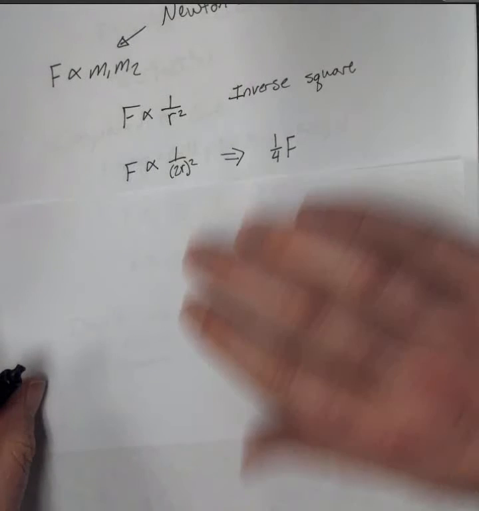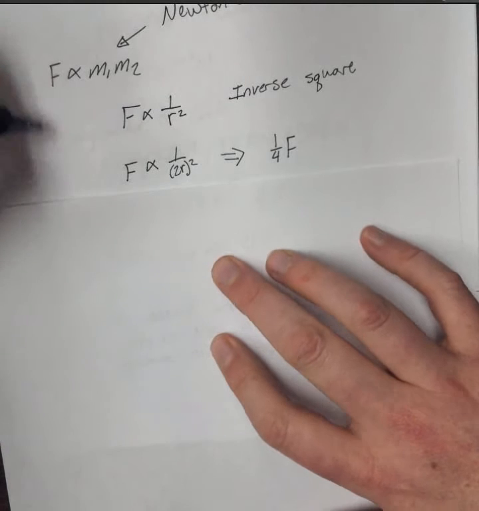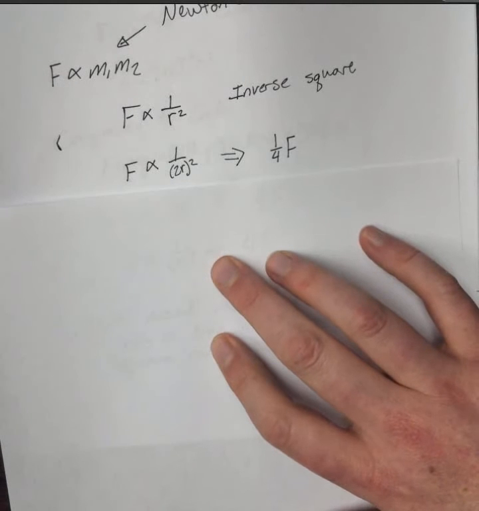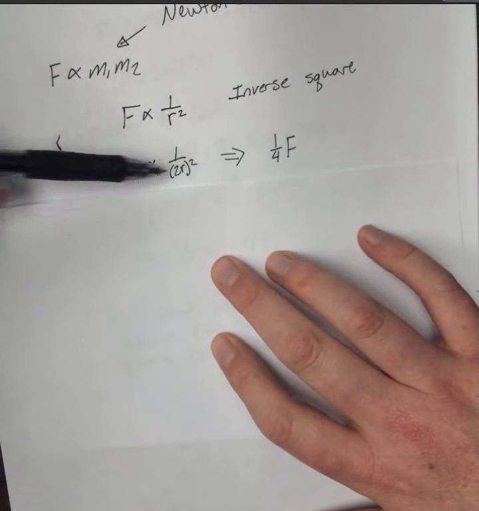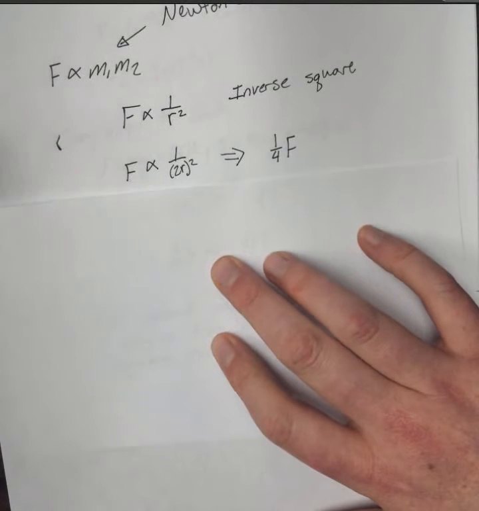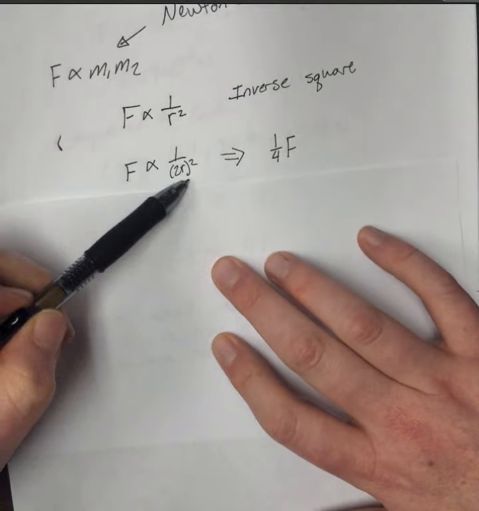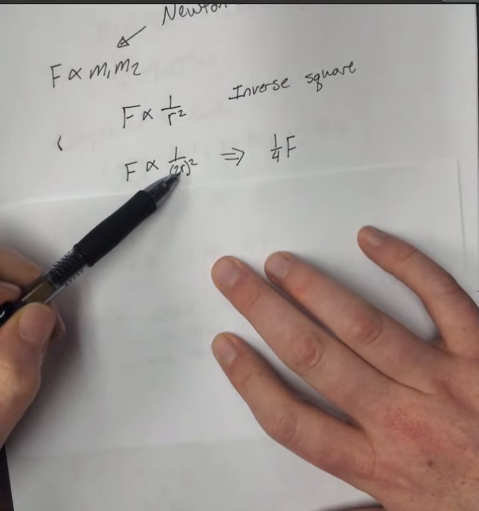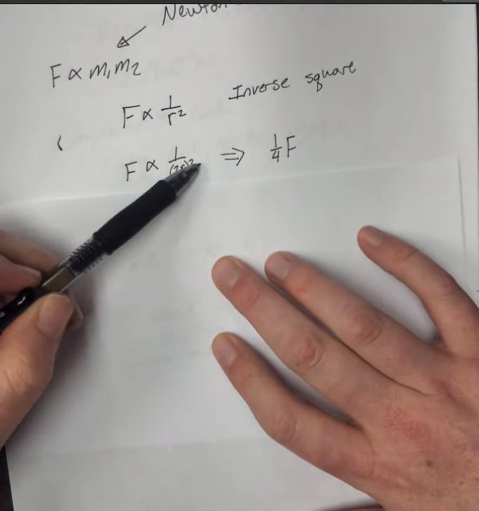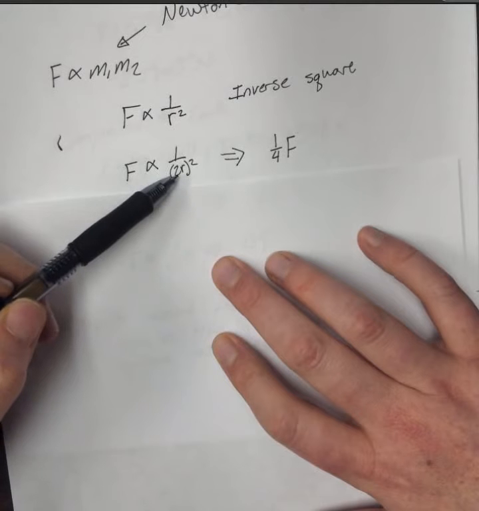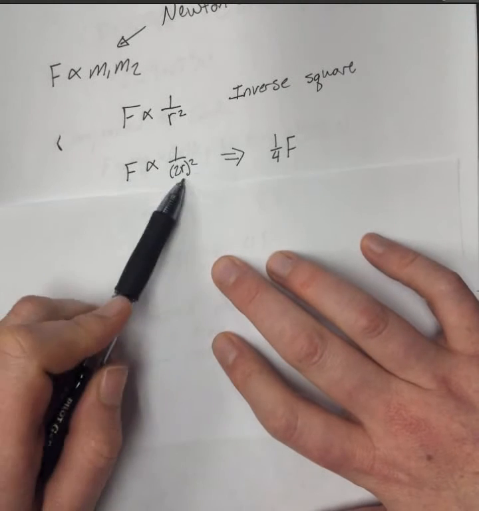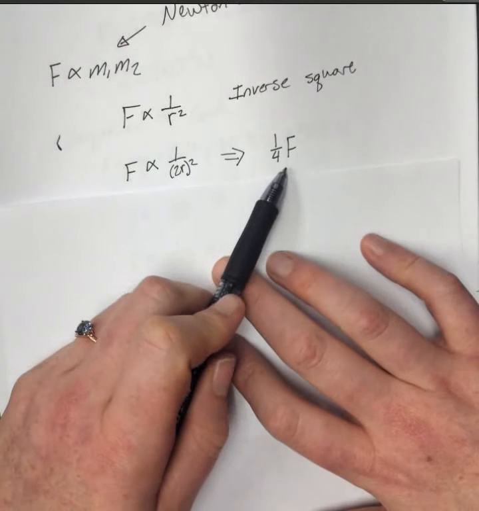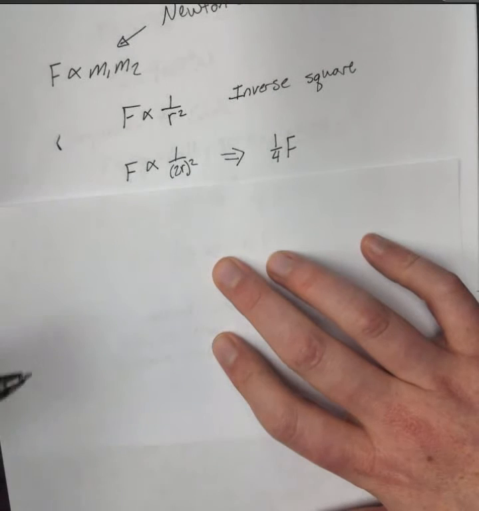So that means that, say we take this r and we say that this r is just a radius. Right? If we double that radius, and the force is going to be proportional to the inverse square of that radius, if we double the radius, then that radius would be doubled on the bottom, and so that 2 would be squared, and that 2 would be a fourth. And that means that if we double a radius, the force will decrease, or the force will be 1/4 of what it was when the radius was just r.